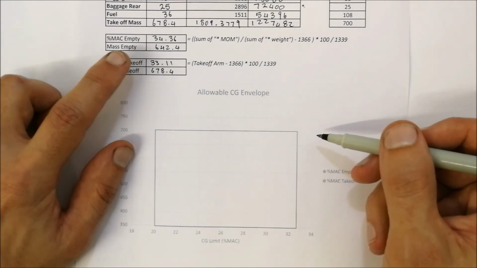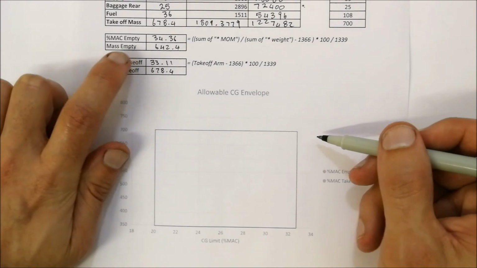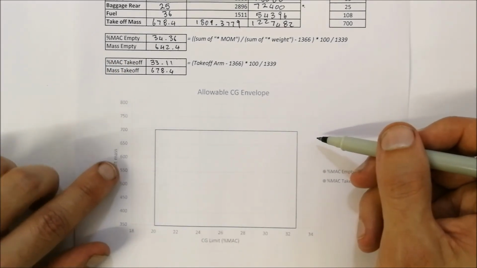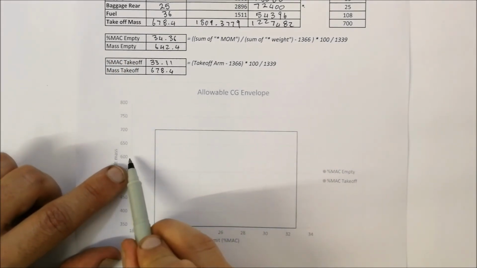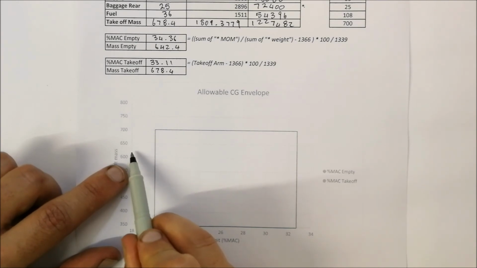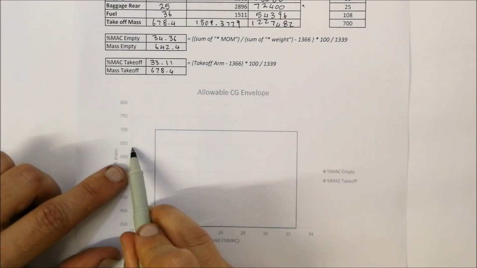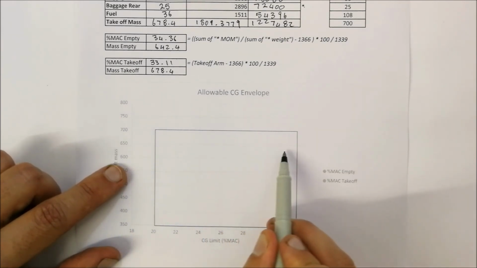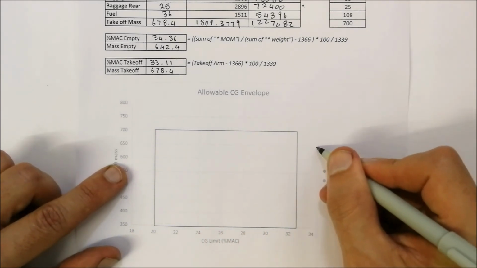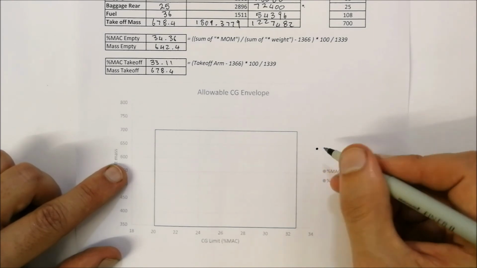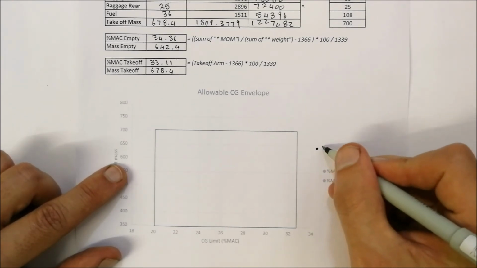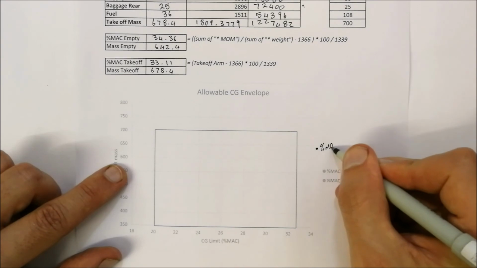The mass at empty is 642.4. If we look at the aircraft mass over here, 642.4 is very close to 650, so it's just going to be below 650. We can bring that across over there and make a mark. That's going to be our percentage Mach empty.